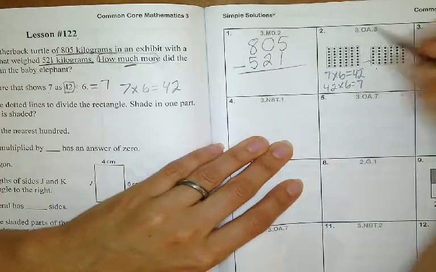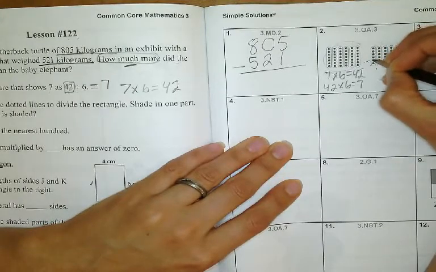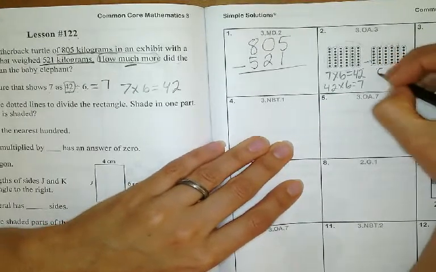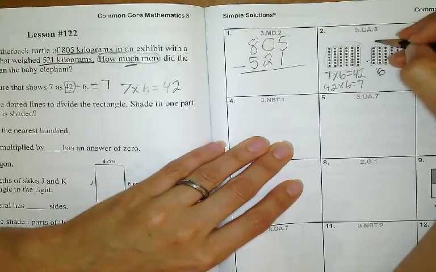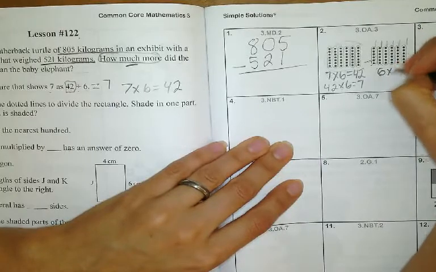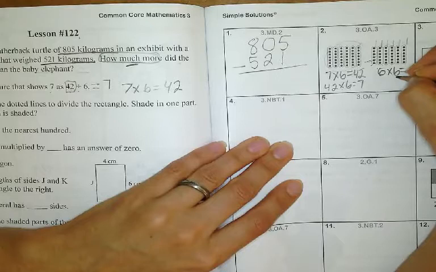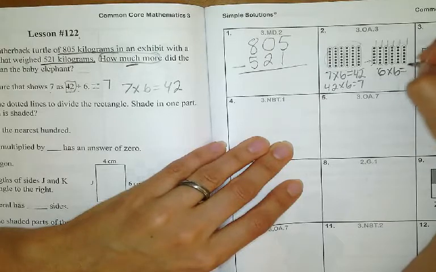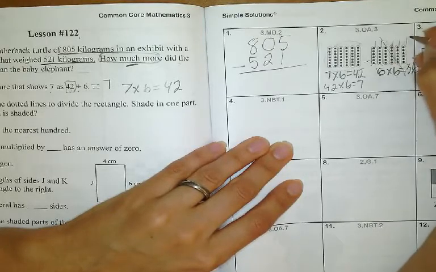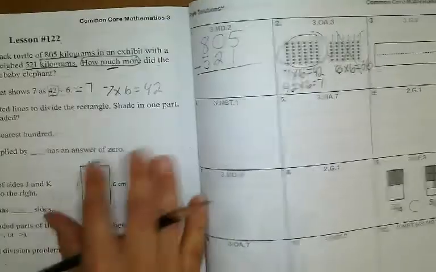Now I'm going to check this one because this one seems like this is the answer. I have 1, 2, 3, 4, 5, 6. 6 in each group. Let's see how many groups I have. 1, 2, 3, 4, 5, 6. Okay, so 6 times 6, I need to have a total of 42. I know 6 times 6 is not 42. It's 36. So it is not this picture. This one is the correct one.